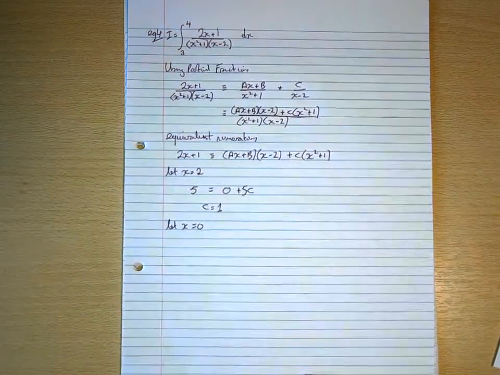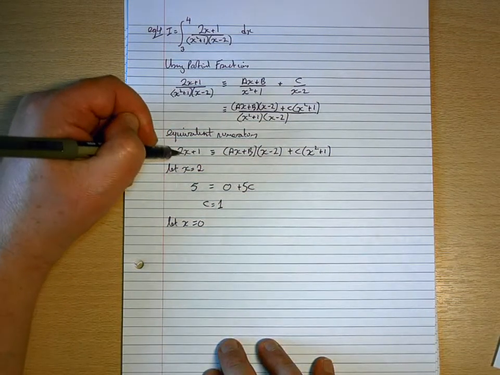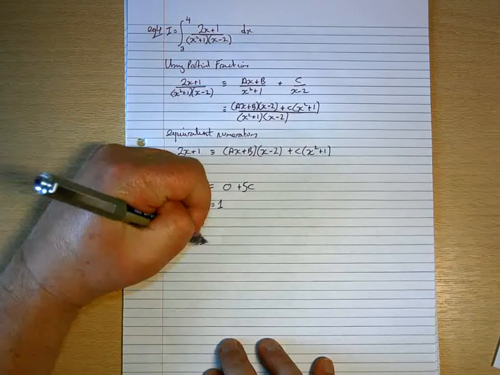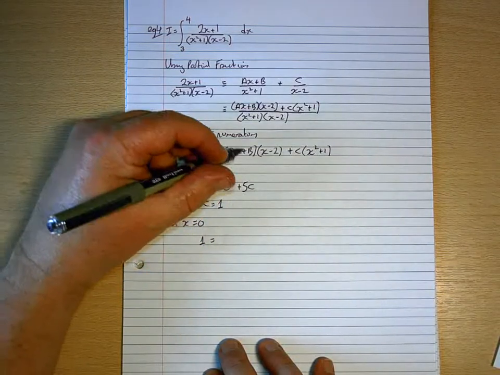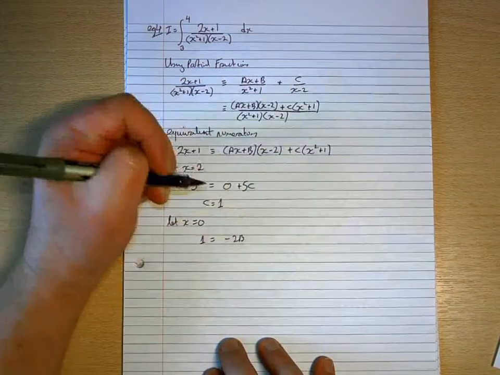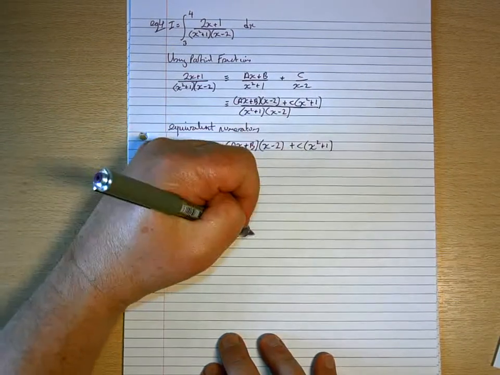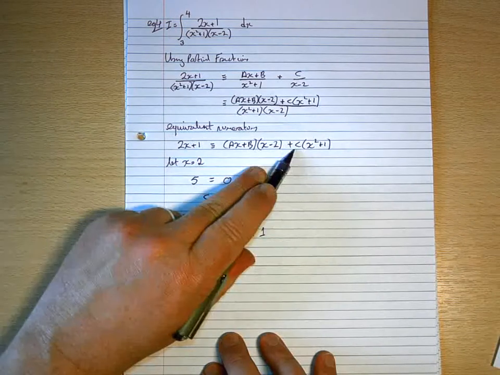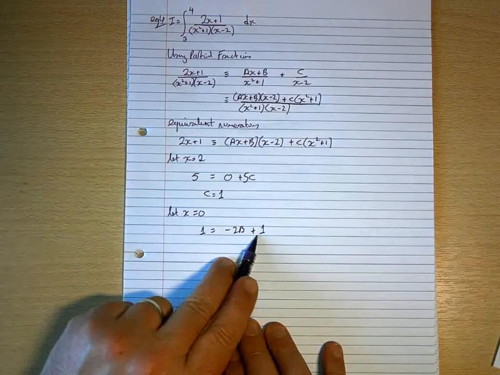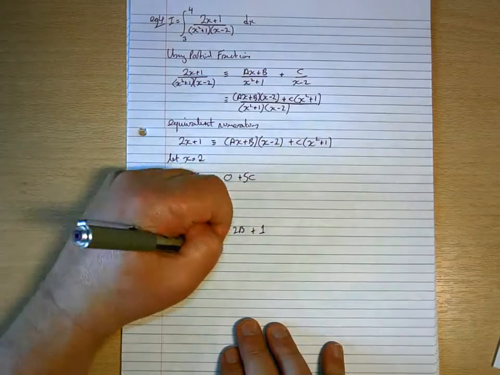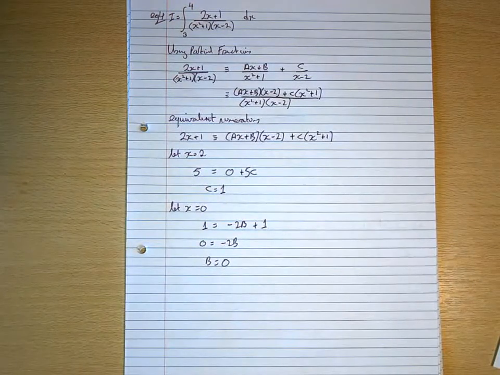We know c, which will enable us to work out b. So if x is 0, the left hand side will become 1. This side will become b, lots of minus 2. And the c will become 1, because we know c is 1. Which means, taking that over, I get 0 equals minus 2b, which means b is 0.